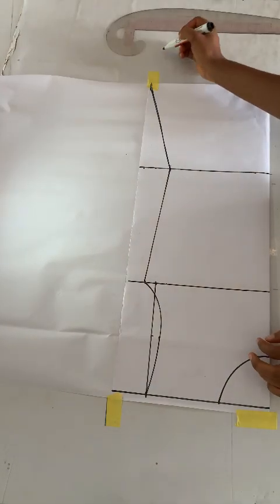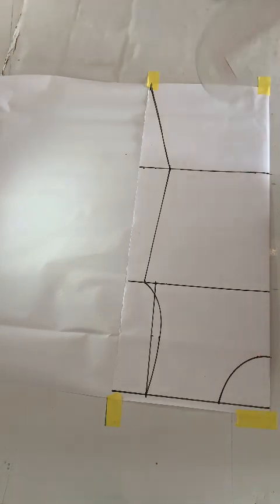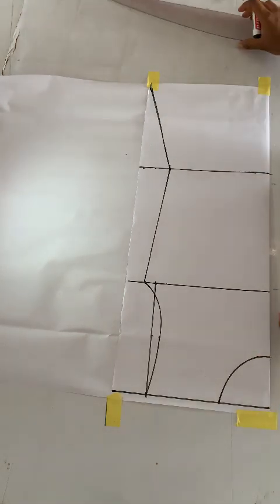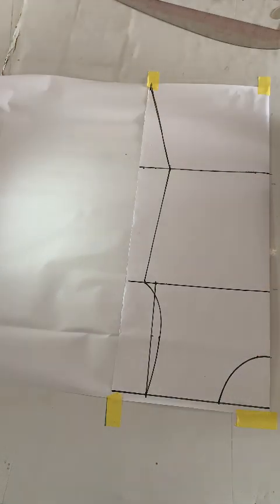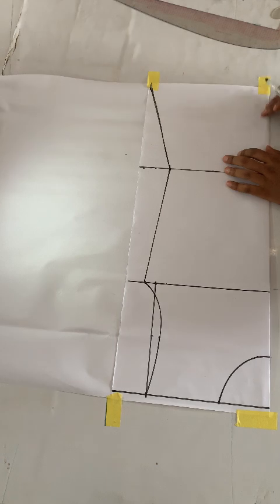So I'll curve it properly when I add to the length of my dress. So that's what I have here now. So the next thing we're going to do now is to go ahead and cut it out.